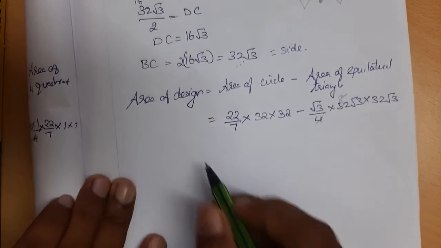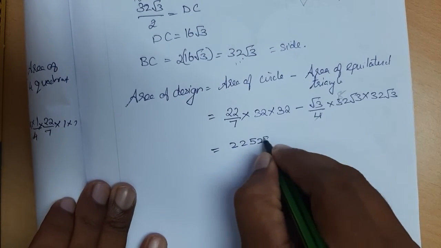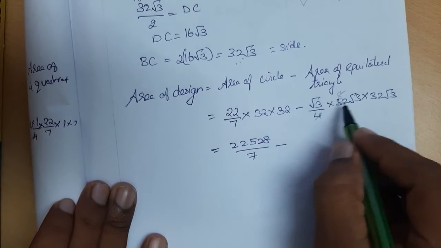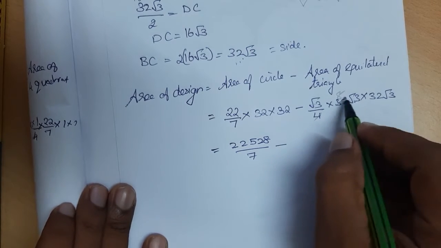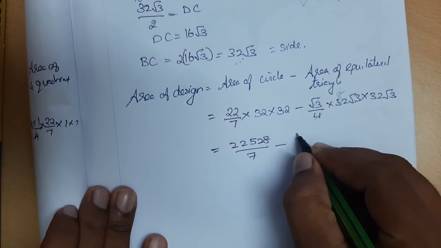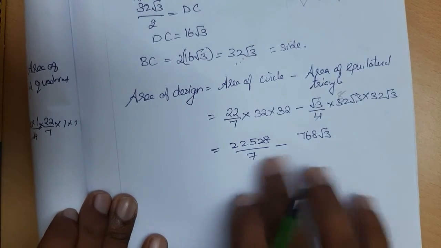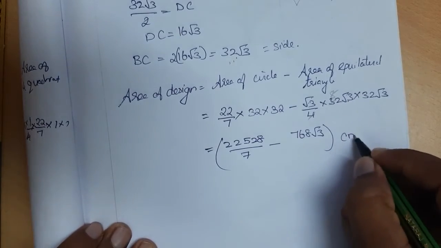So 32 into 32 into 22 will be 22,528 divided by 7 minus square root of 3 into square root of 3 will be 3. So 3 into 8 into 32 will become 768 into square root of 3. So it will be irrational, so we can stop here. This will be the area of the design.